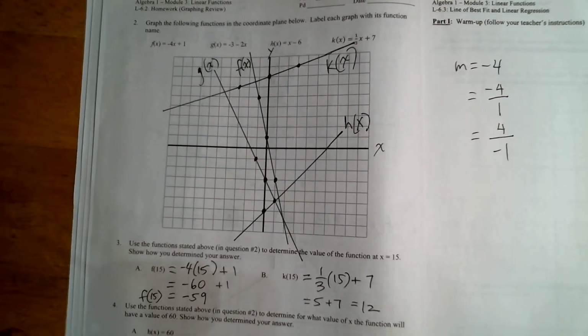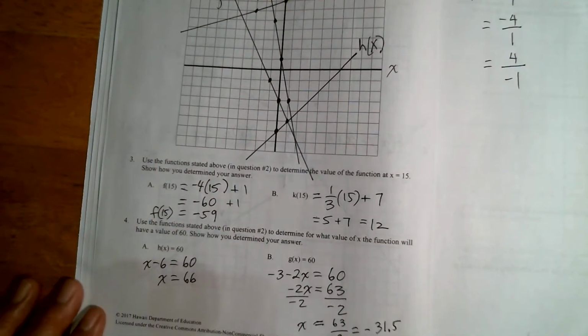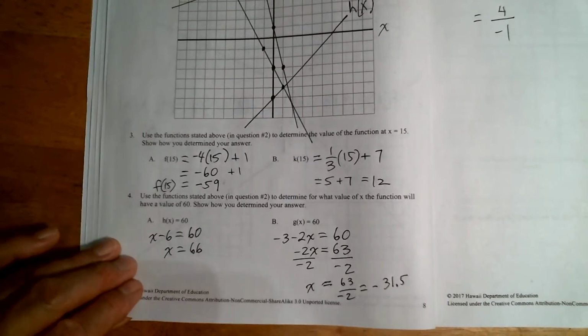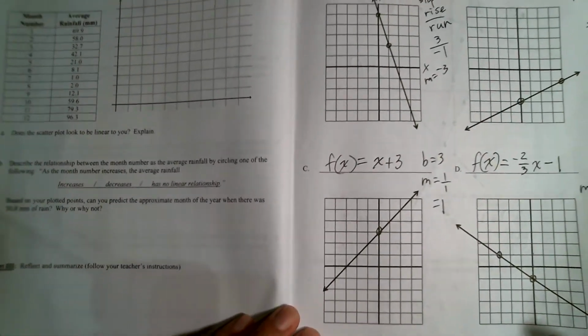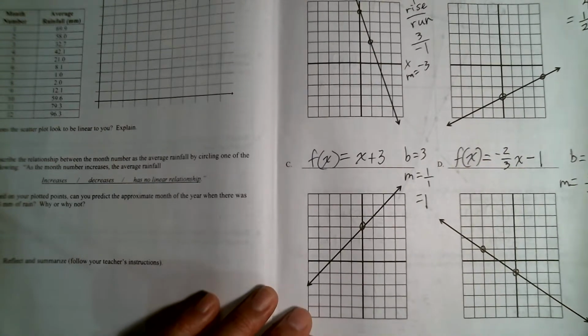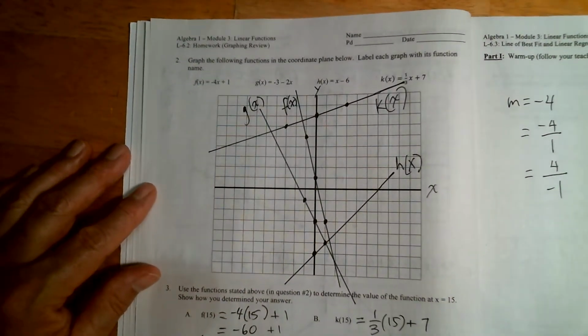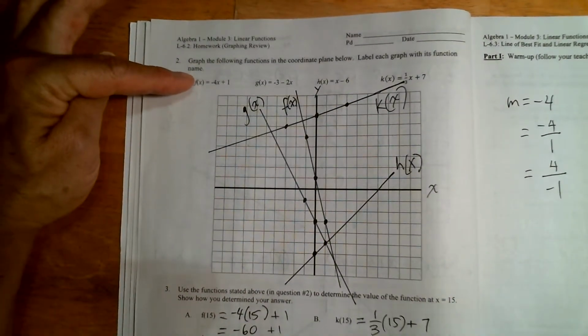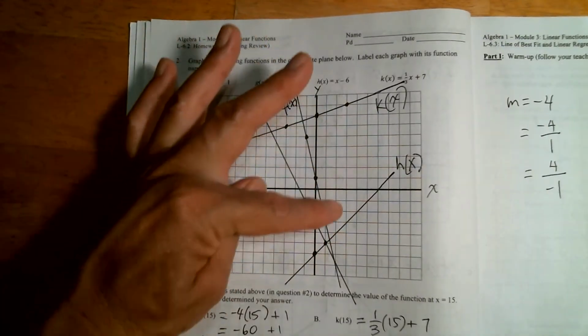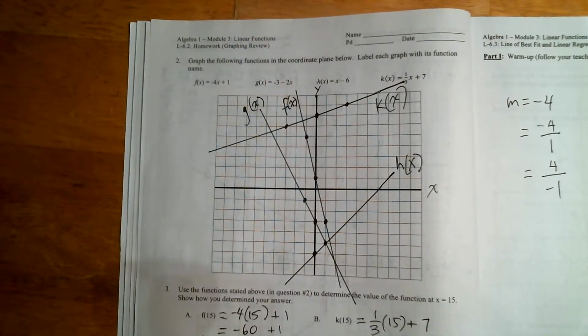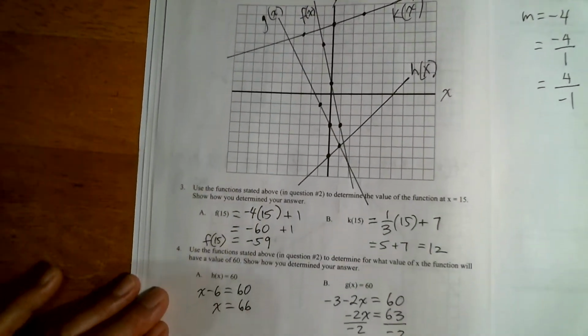This is a nice time to end because this one little section is done. It goes from getting a function, a symbolic view of the function. From the graph, we find the slope, we find the y-intercept. And this one, number 2, we go the other way. We have the symbolic form of the function. Now we're graphing the functions. It's a graphical display of the function.